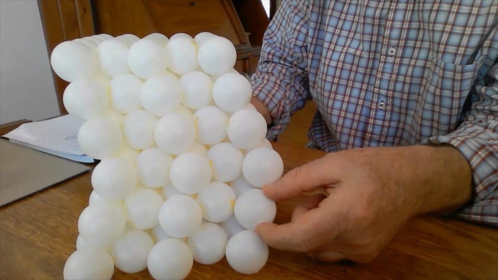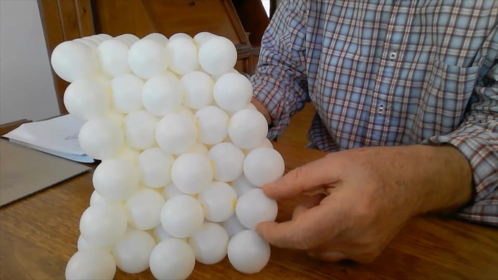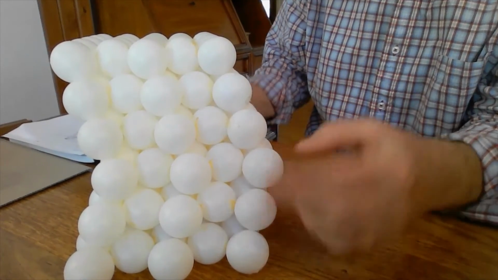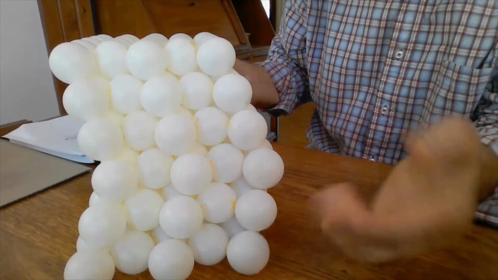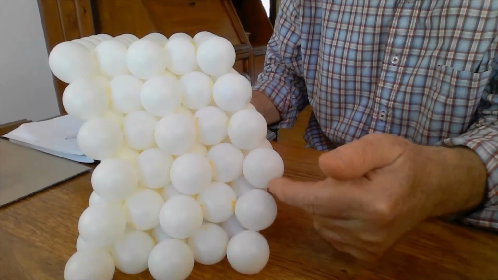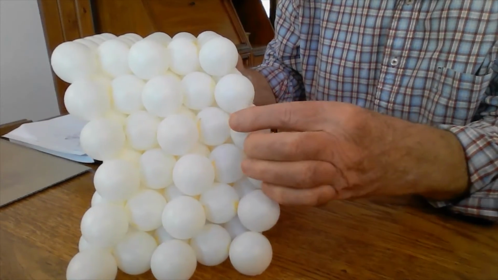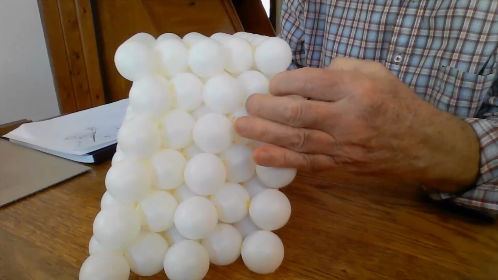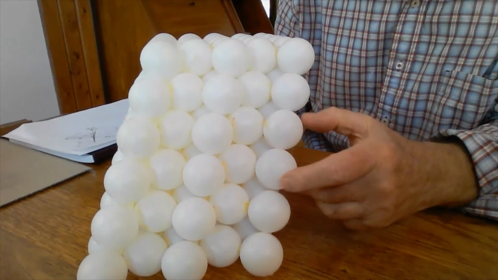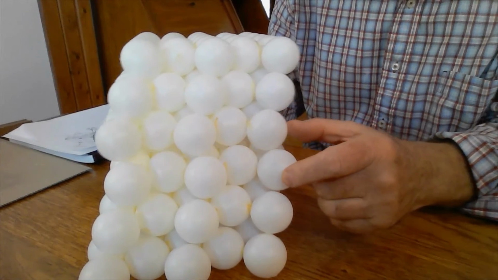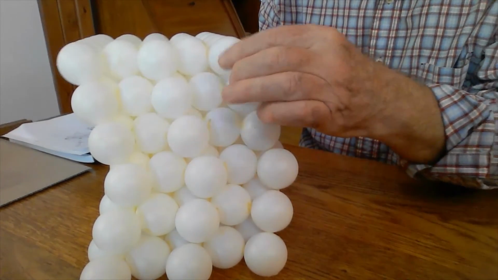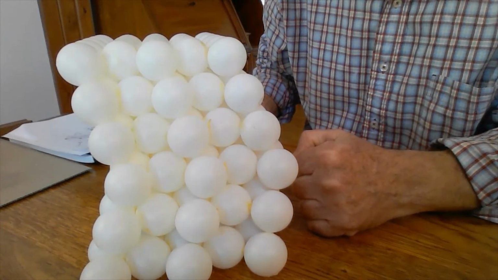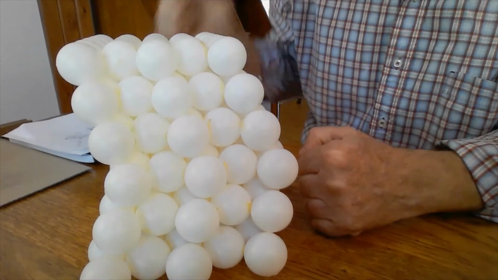So our 1-1-0 direction here is the closest packed direction in the structure, and when we do the twin, we apply a twinning operation and move by one partial over in the shear direction.